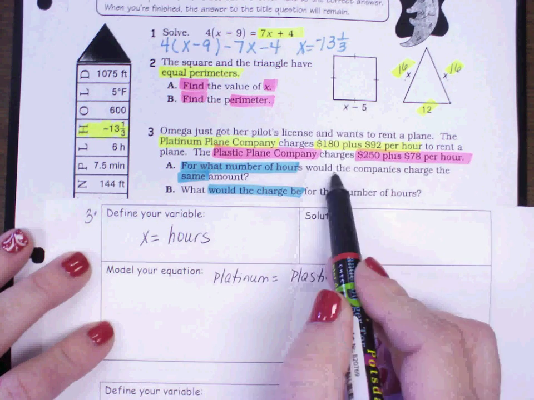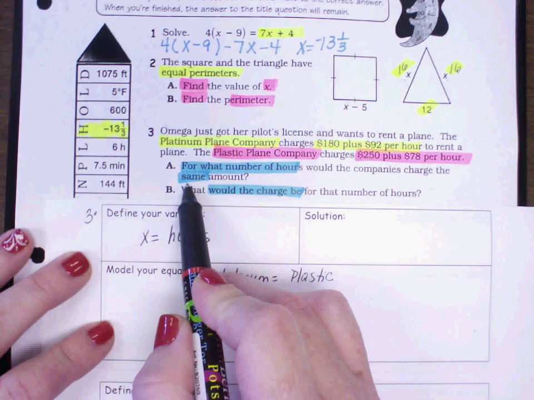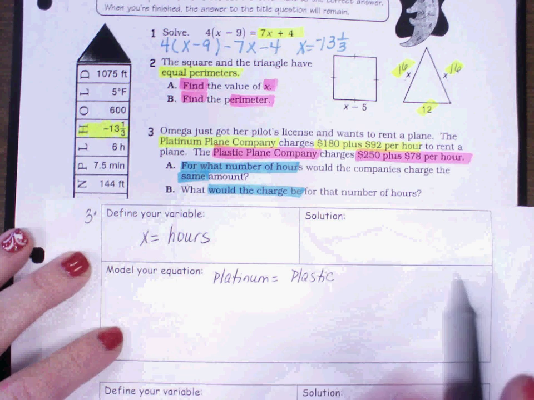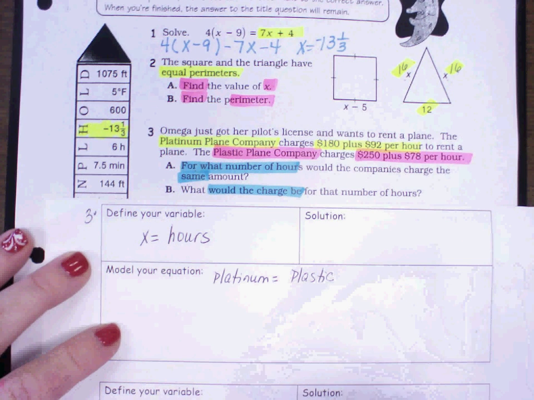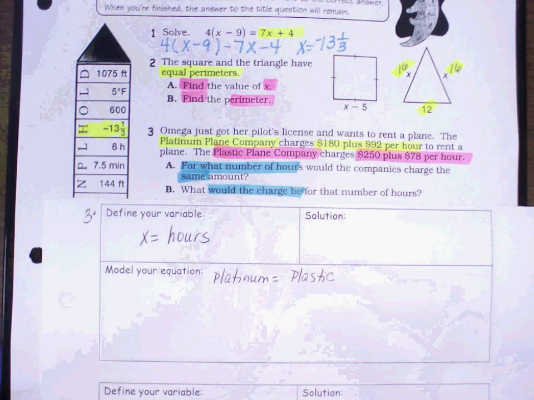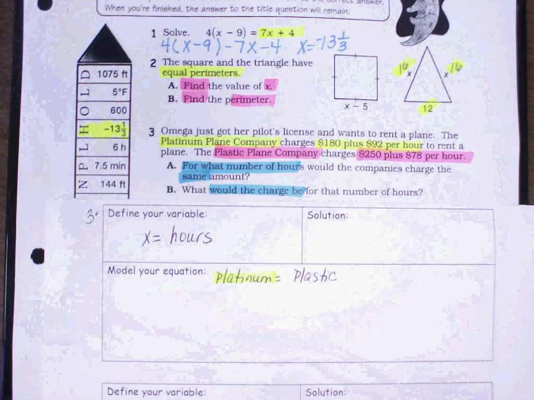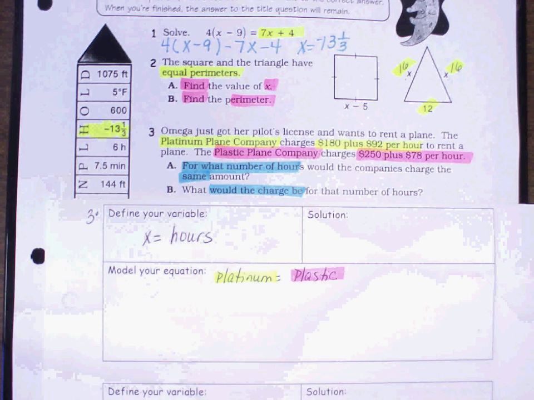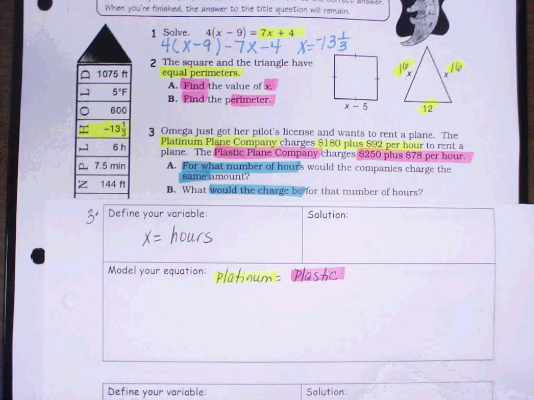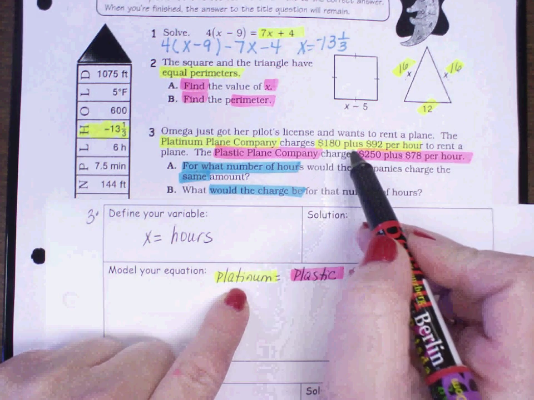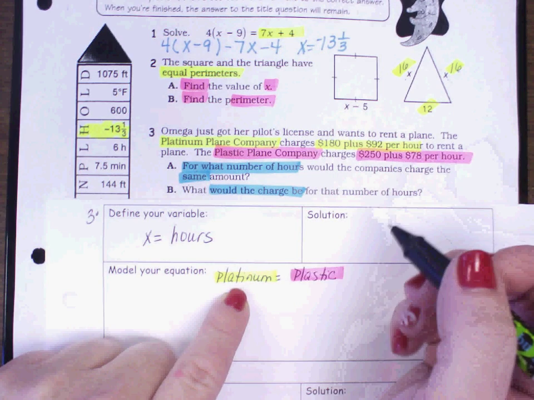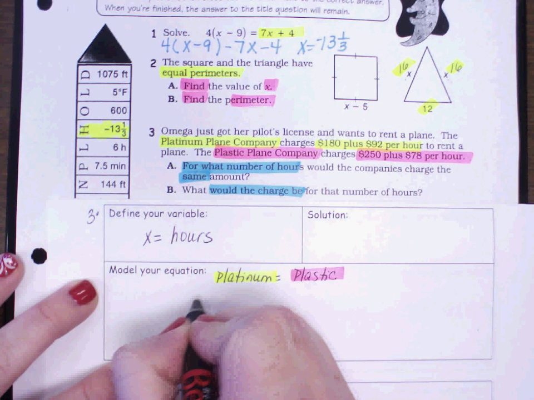So we have to figure out at what time Platinum Plane equals Plastic, because it says, for what number of hours would the companies charge the same? You can put the boxes on the floor if it is bothering you to have more space. All right, so let's go to the platinum. Platinum, for me, is yellow, and the plastic would be pink for me, but I don't know what colors you guys are using.